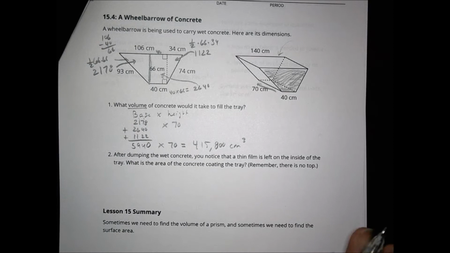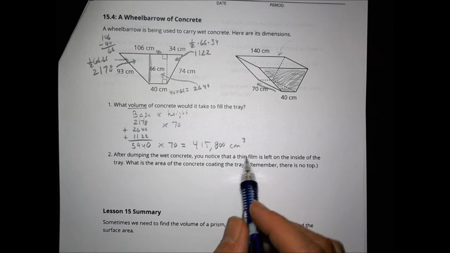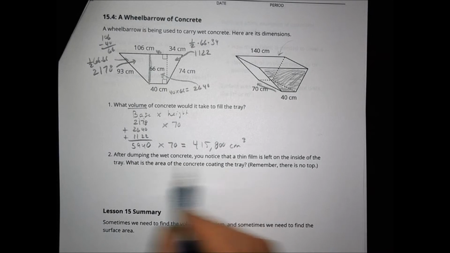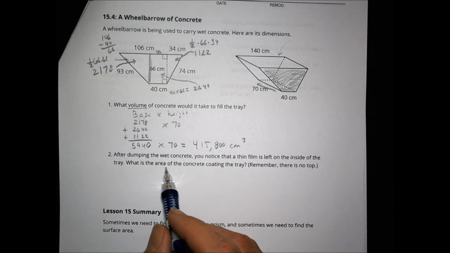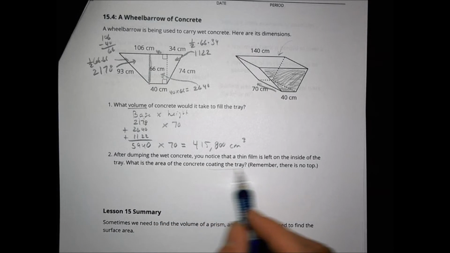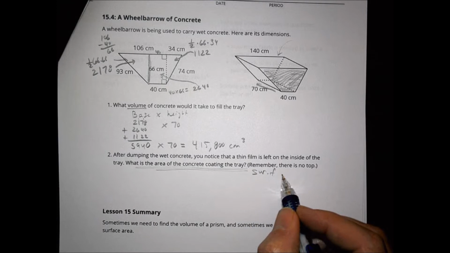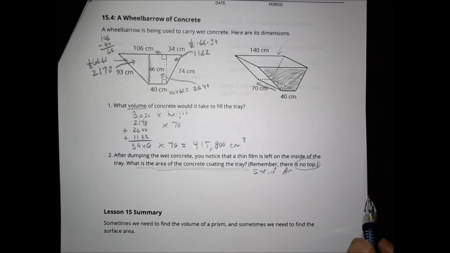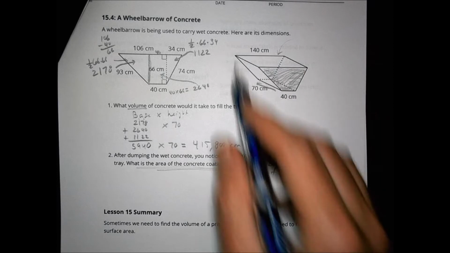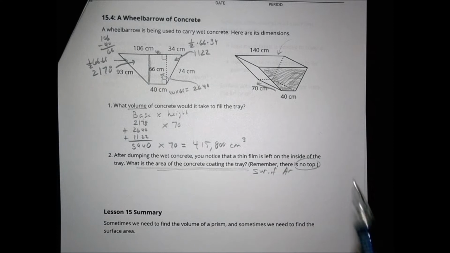Number 2, it says, after dumping the wet concrete, you notice that a thin film is left on the inside of the tray. What is the area of the concrete coating the tray? So we're talking here about surface area. Okay? Remember, there's no top. So what we're going to do is find the surface area of this object, and then we're going to have to remove the top, basically, is what we want to do.